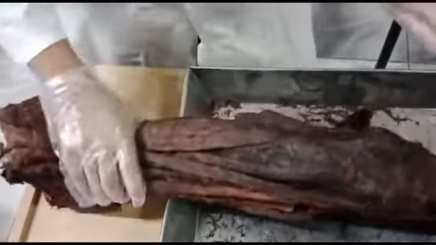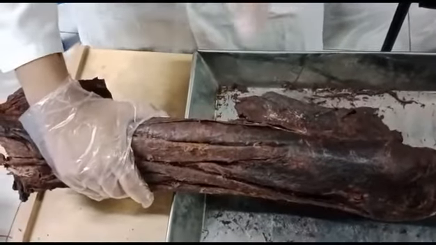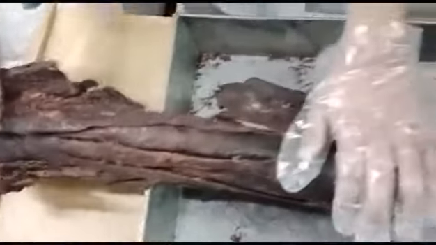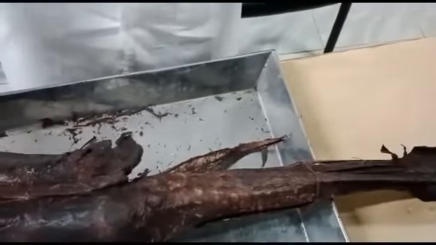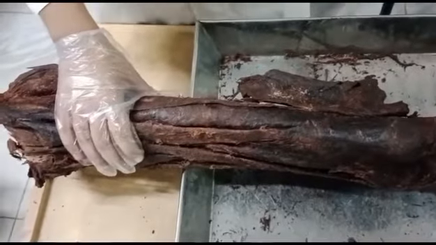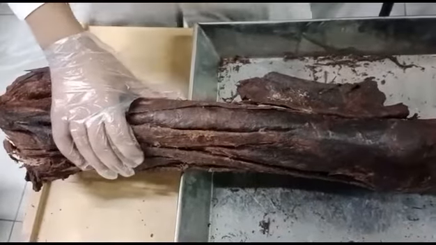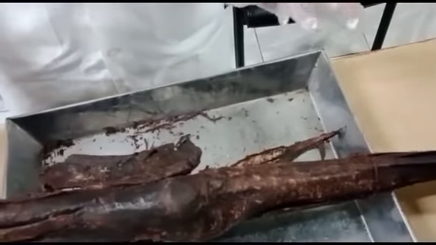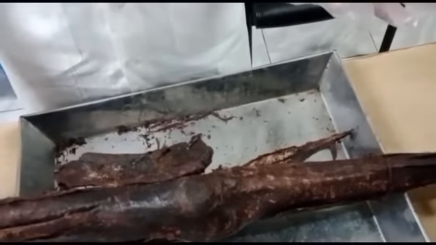Start. Our lower limb is divided into thigh, leg, and foot. Thigh is between the hip joint and knee joint, and leg is between the knee joint and ankle joint. And foot is below the ankle joint. Thigh is divided into three compartments: anterior compartment, medial compartment, and posterior compartment. Leg is divided into three compartments: anterior compartment, lateral compartment, and posterior compartment.